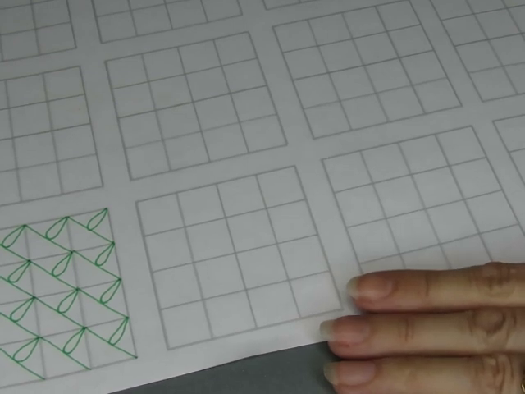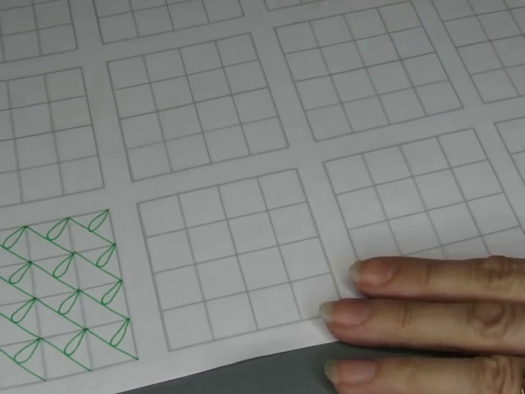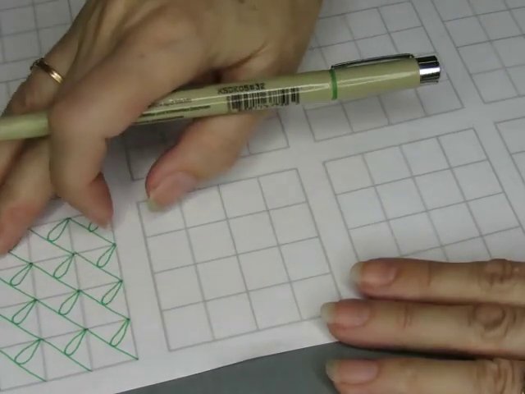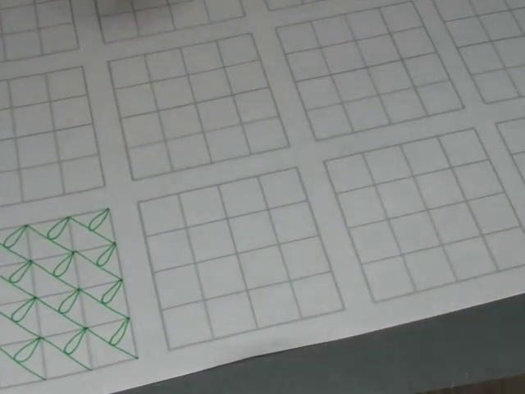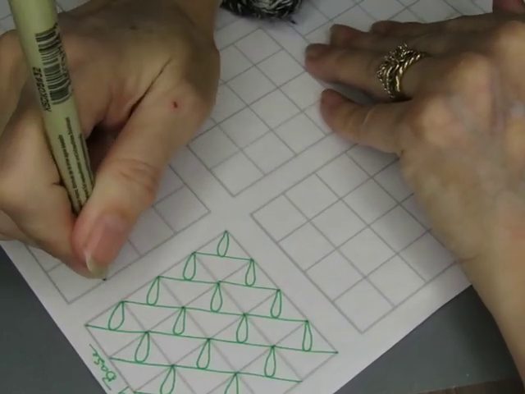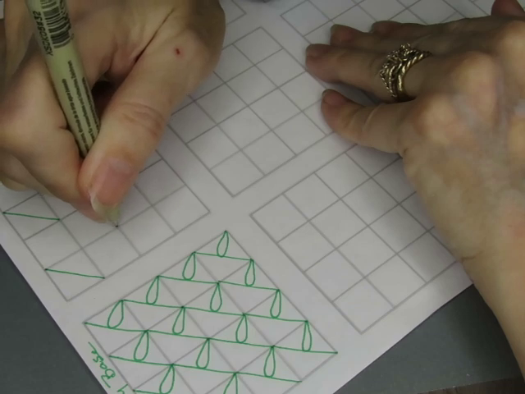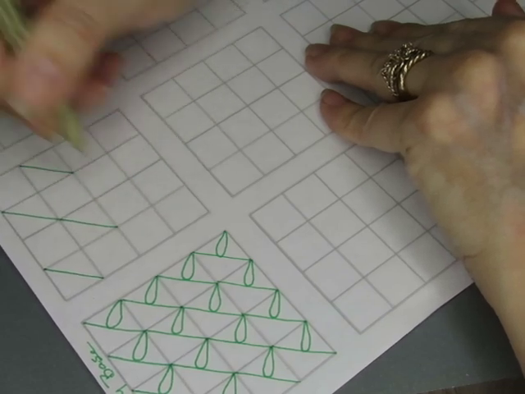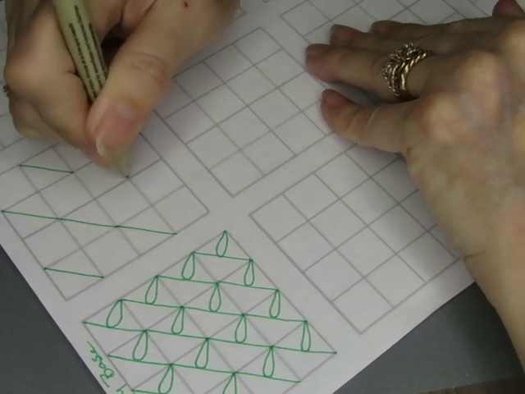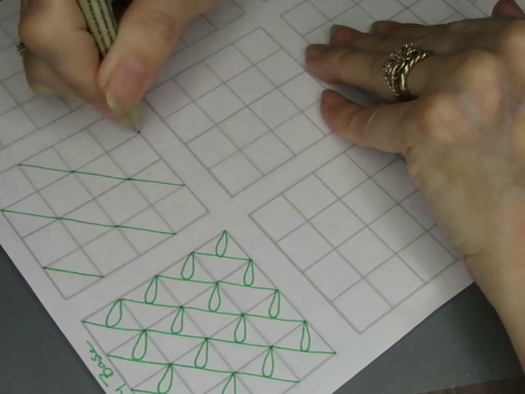So now I'm going to do the second one, the one that has the magenta and the teal A's going two different directions. So basically I'm going to do all the ones going the one direction first, and then I'm going to turn my page and do them all the next direction. So this one is here and here, and then here and here, and then here and here, and then here and here.